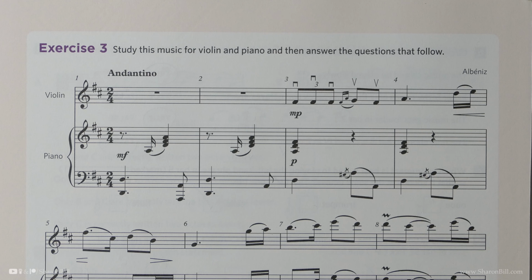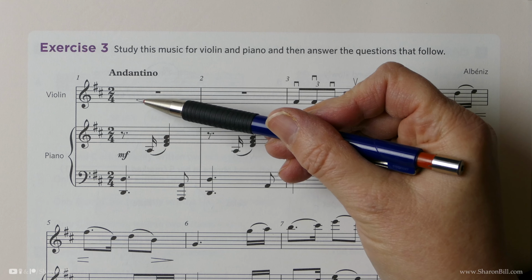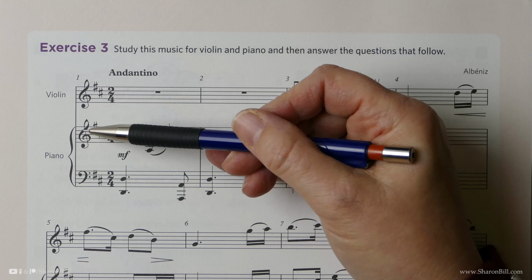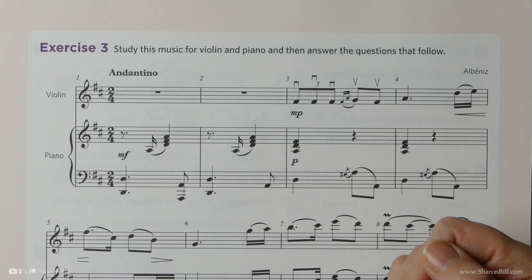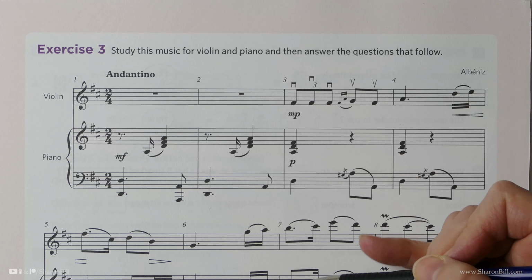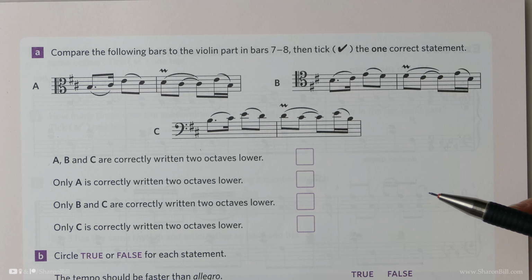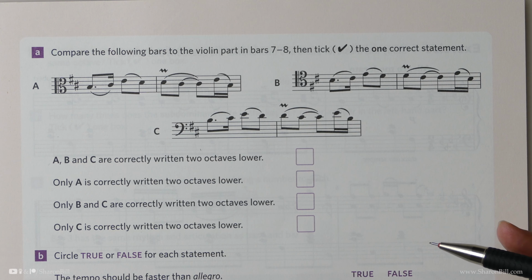Let's press on to pages 80 and 81 in the Grade 5 Discovering Music Theory workbook, and we're looking at exercise 3 of the music in context questions. Here again we have another extract of piano music, but now we have a violin part added to that. So we've now got piano and violin here. The violin is the solo and this is just a simple piano accompaniment. We've got some questions to answer, and we'll keep referring back to that little extract of music.